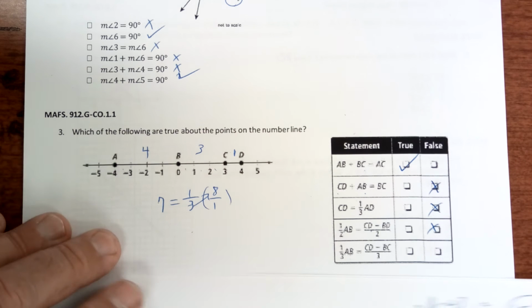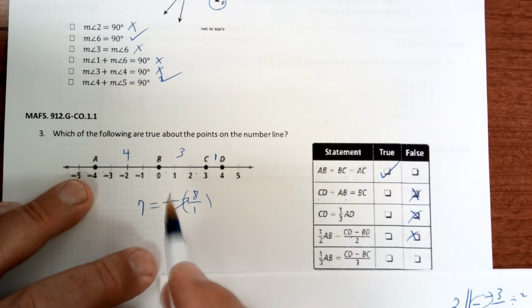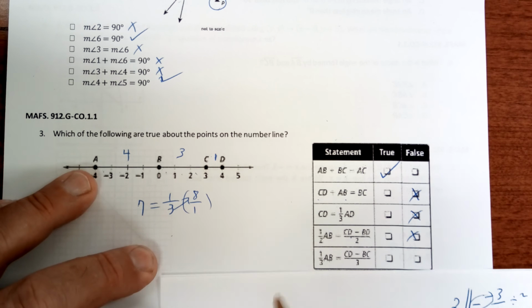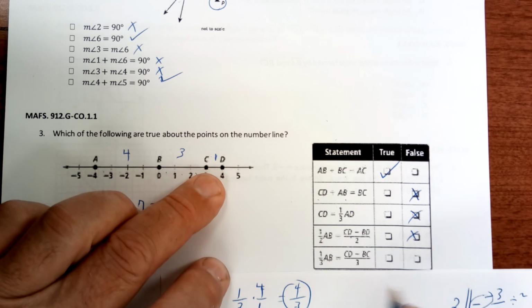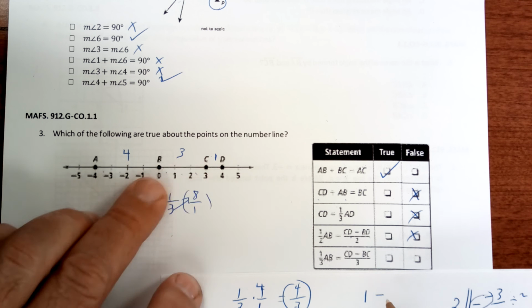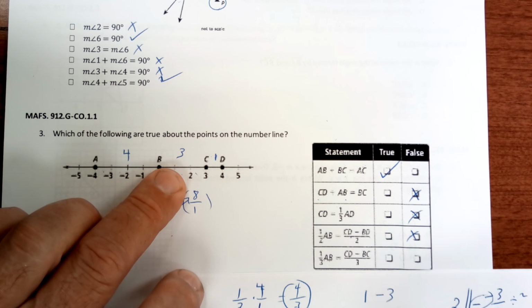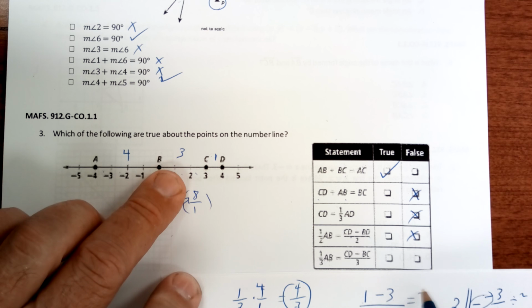This one right here is 1/3 of AB. AB is 4, so 1/3 of 4, you put a 1 under here, and that's going to be 4 over 3. So we're trying to get it equal to 4 over 3. So CD is 1, so let's put a 1, minus BC. BC is 3, and then divide it by 3. That right there is a negative 2 over 3. I'm not saying that one's going to work either, so I'm going to X that one out. They're kind of hard to read on that, but you just got to stay with it. Okay, let's keep moving here.